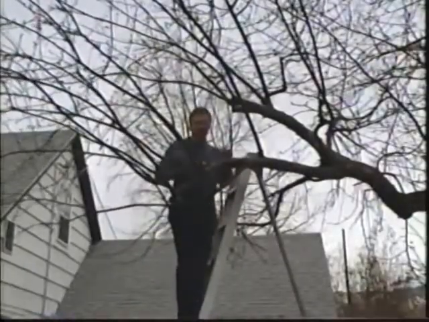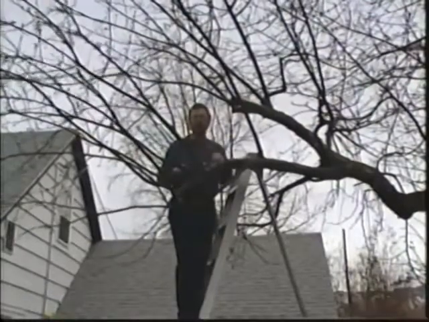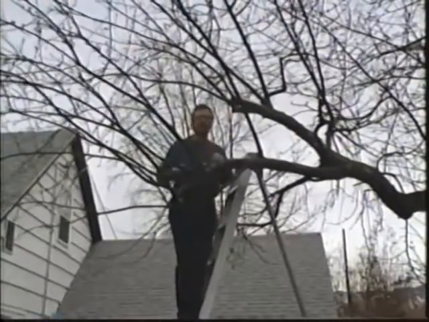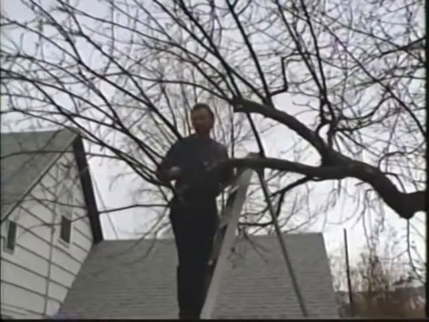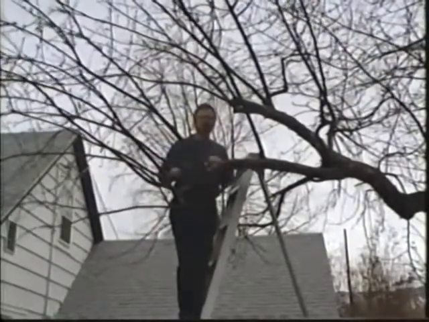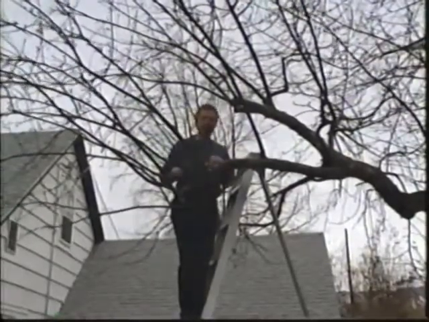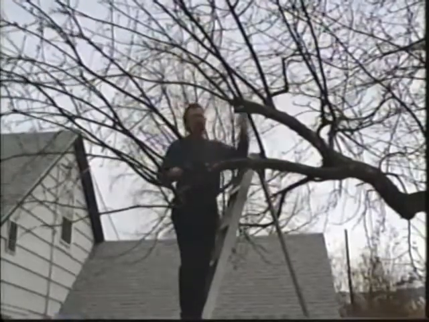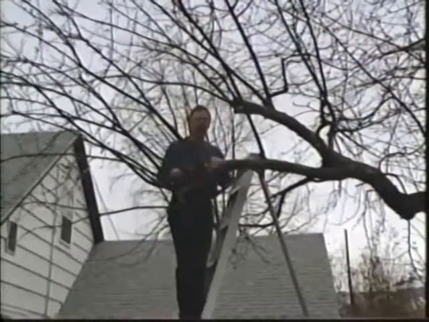Okay, I've made a few cuts. I've opened this up some. There's more light coming through, and there are fewer branches that are going to be carrying fruit that will drop all winter long. So I've improved it from that standpoint. Am I done? No, no. There's the whole rest of the tree that needs to be done.